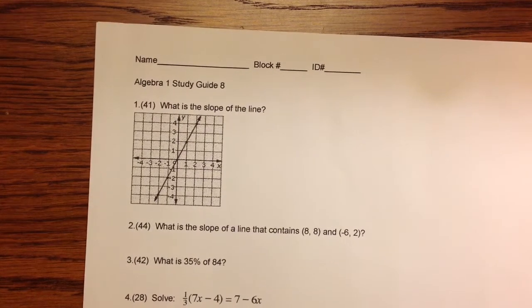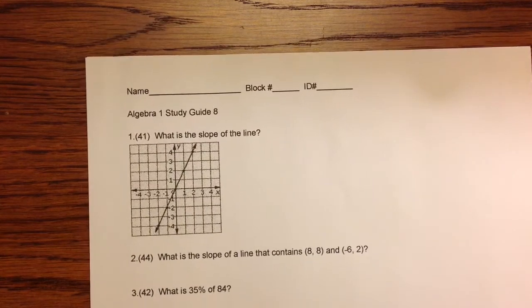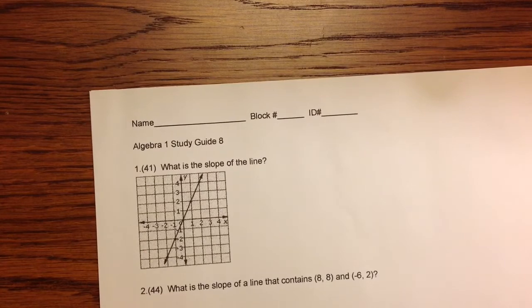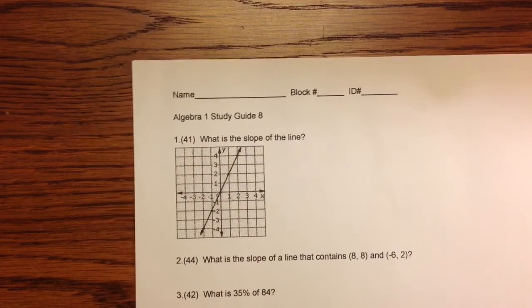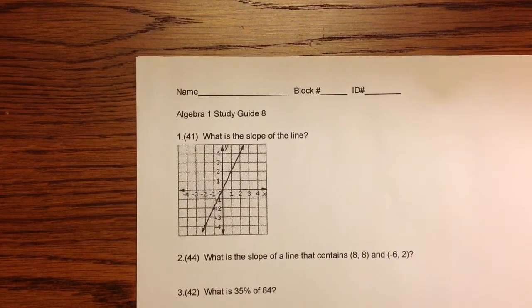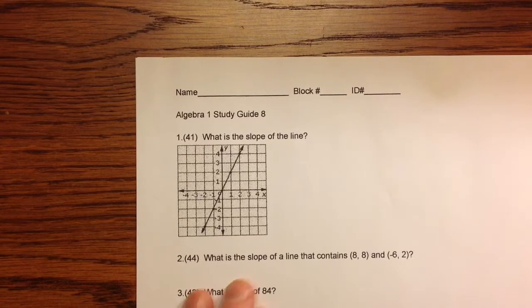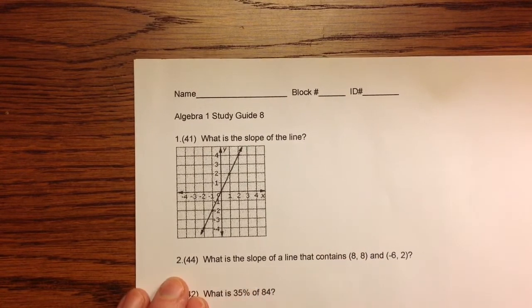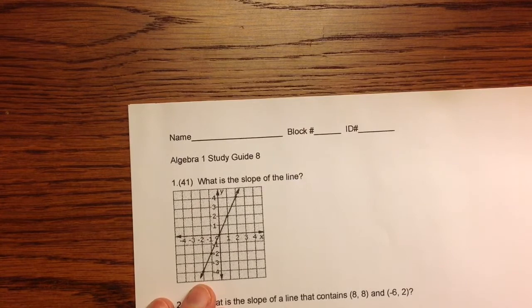Algebra 1 Study Guide number 8. Number 1, what is the slope of this line? Now, there's a couple of ways you can do it. You can find some ordered pairs and use the formula, which we're going to do in number 2, where we're given some points and we'll be finding it that way. Or you can count your rise and run.